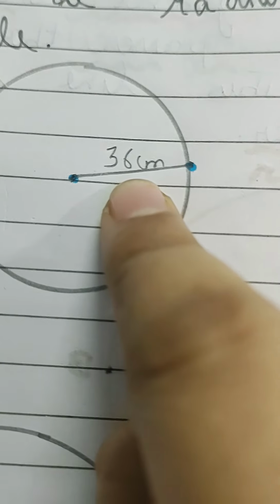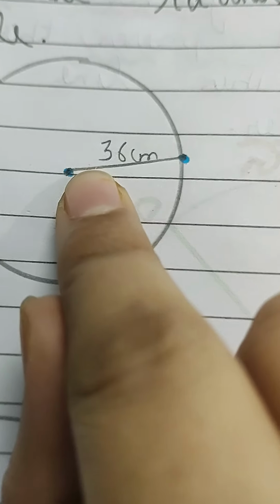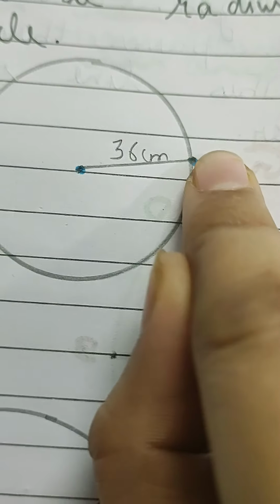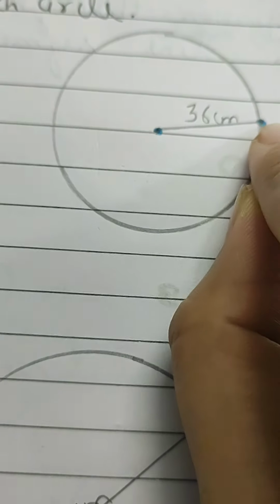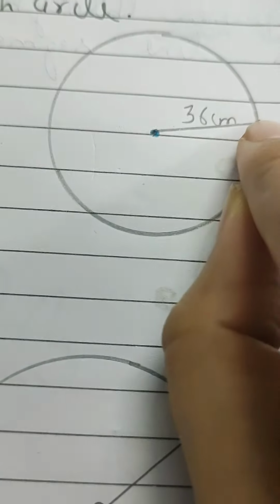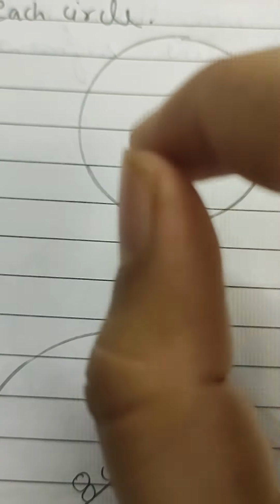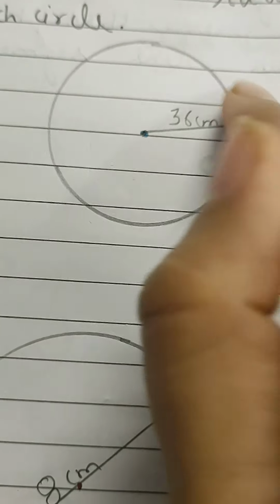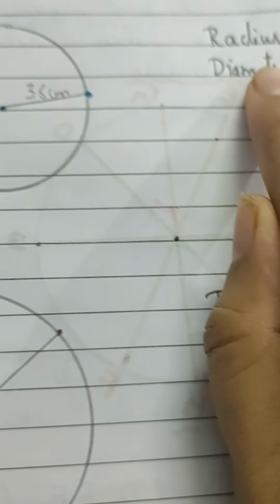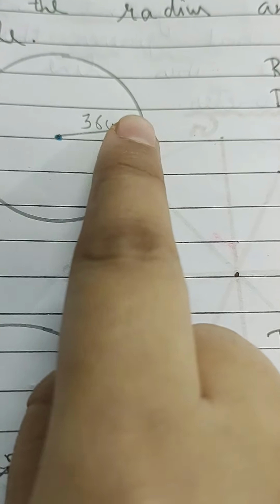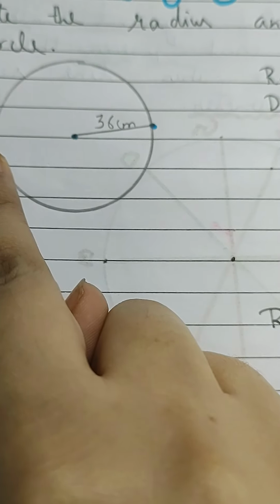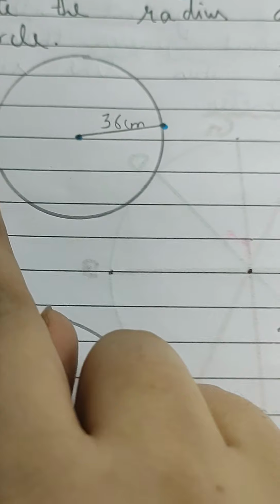So this is a radius. Now you can see that 36 centimeter is written. So we will say that radius is equal to 36 centimeter. We have discussed in the last class that the radius is half of the diameter. Half means that whatever diameter we have, we divide it by 2 to get the radius. So if we have to find the diameter, we multiply this radius by 2, because double the radius is the diameter.